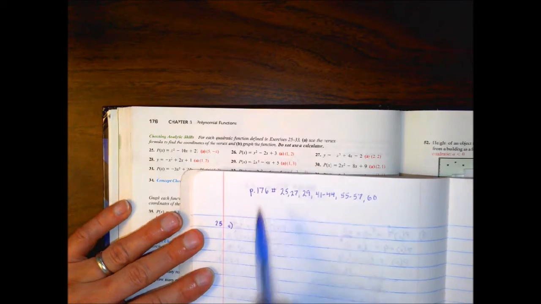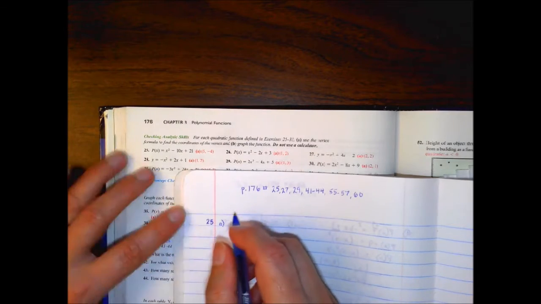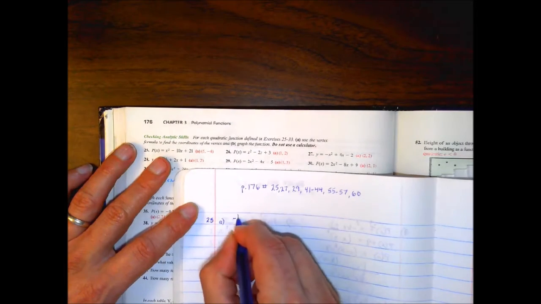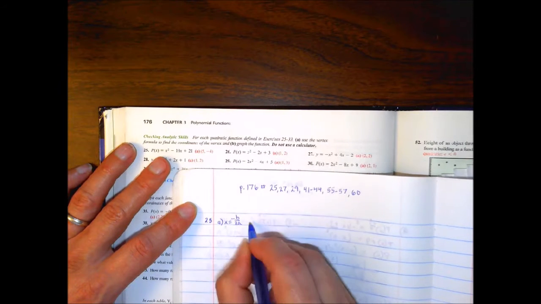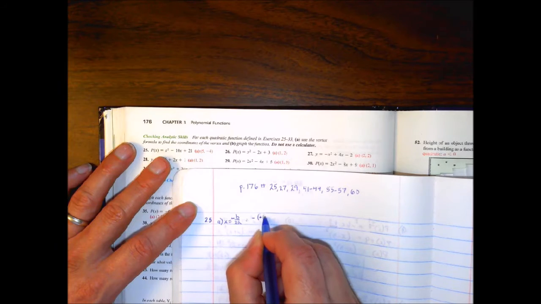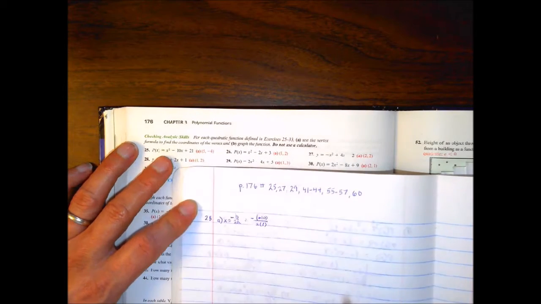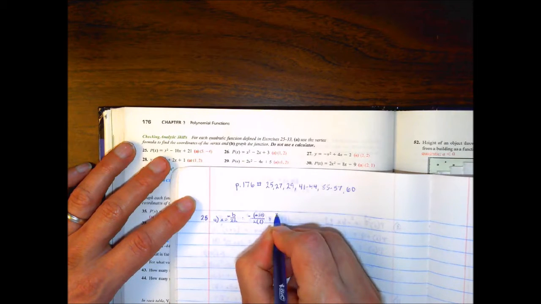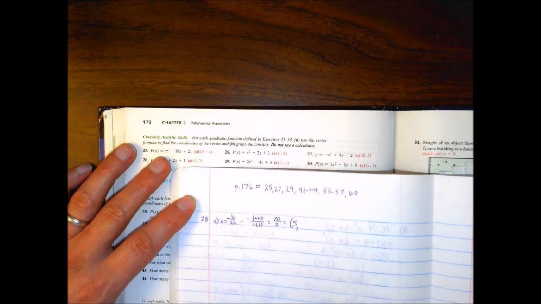This is homework page 176, 25, 27, etc. Okay, 25, we want to use the vertex formula, which is negative b over 2a. This helps find the x of our vertex, where b is negative 10, over 2 times our a, which is 1. So that makes 10 over 2, which is 5. That finds the x of our vertex.